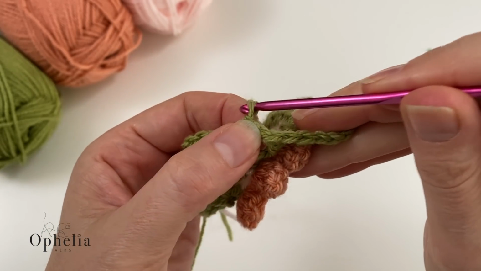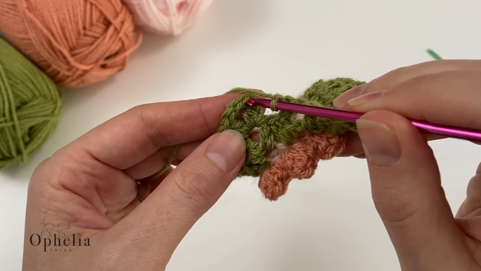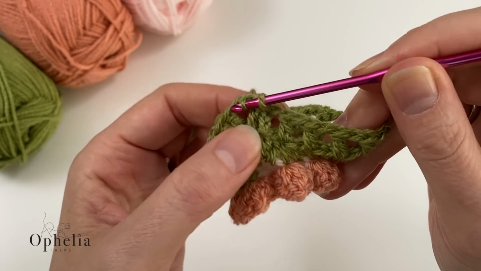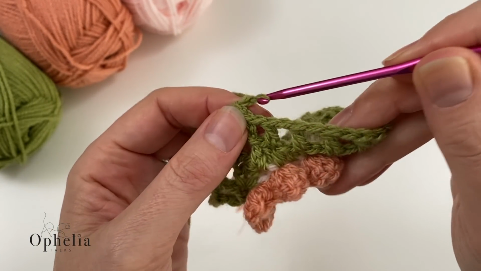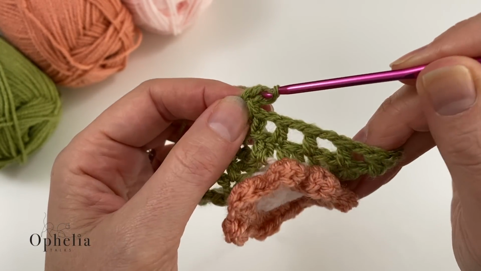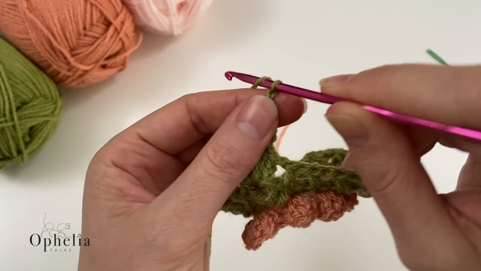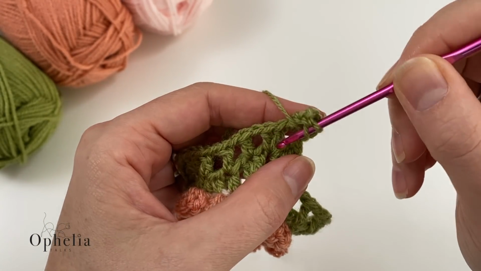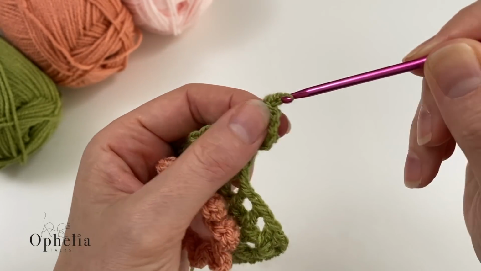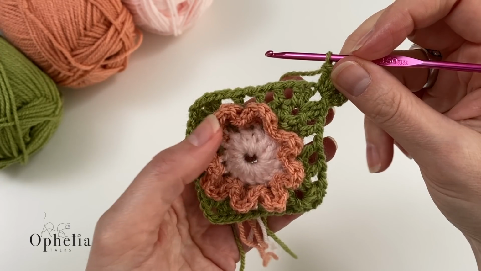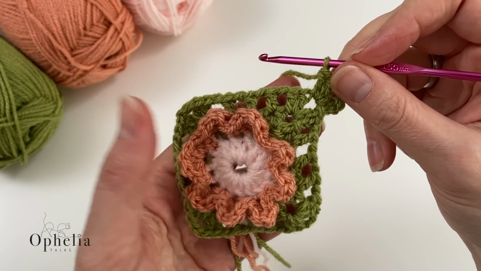Okay, so I'm just finishing this row here where we make the boxes. Again, slip stitch to the corner, and we do a corner of 2 chains, then 1 double crochet, 2 chains and 2 double crochets. And here, of course, now we are at the double crochet row.